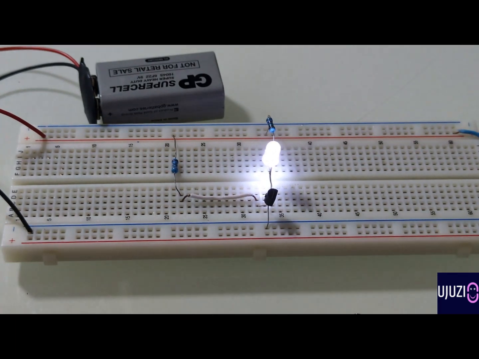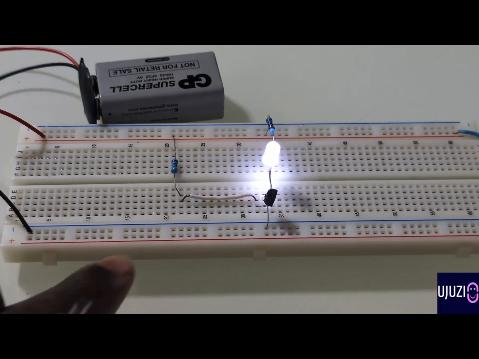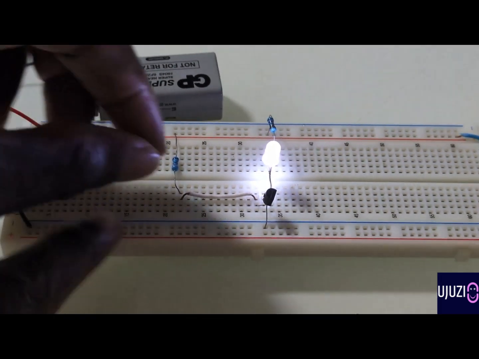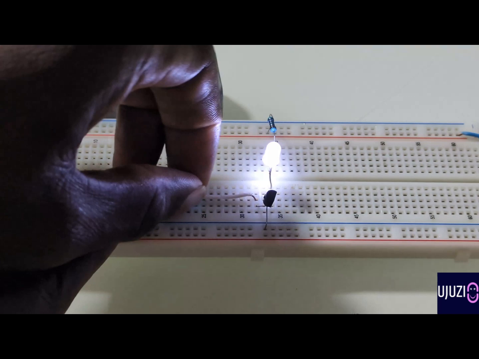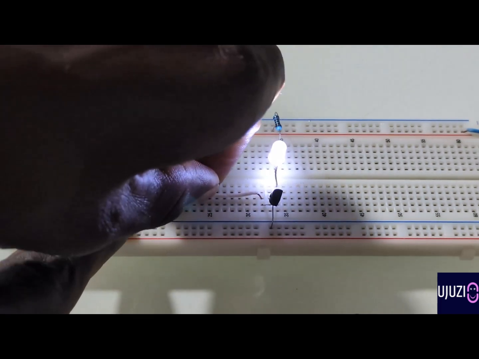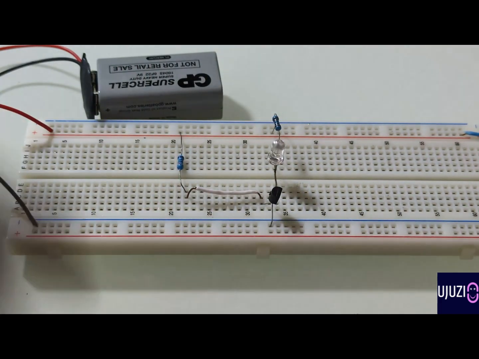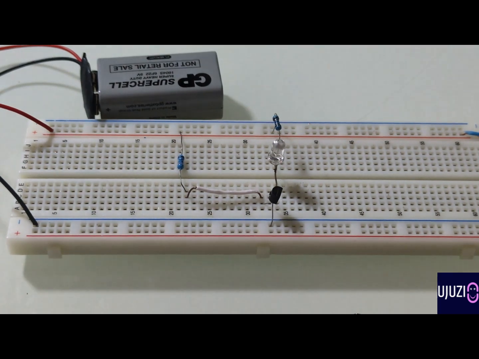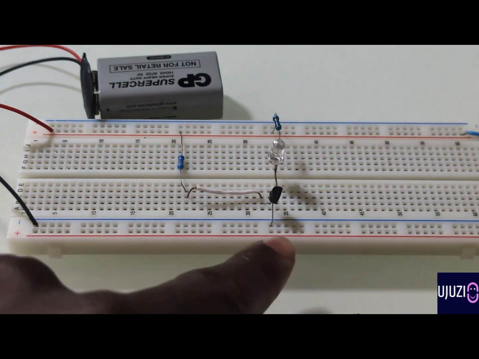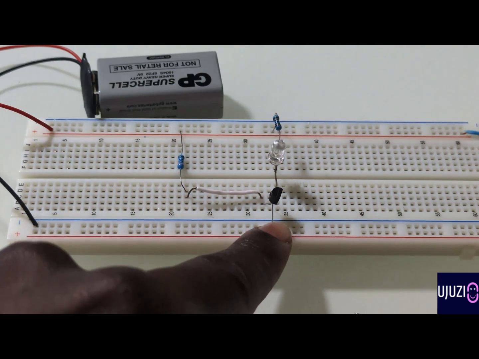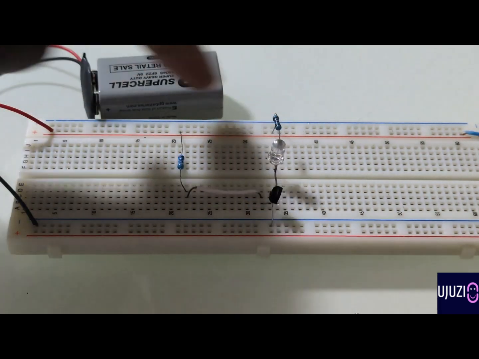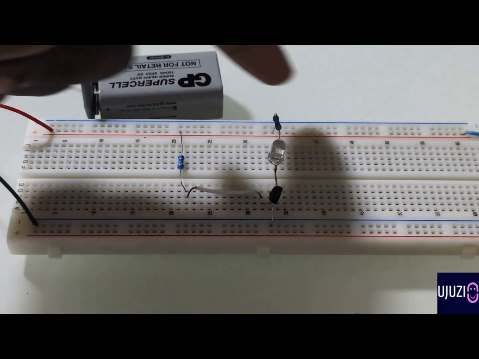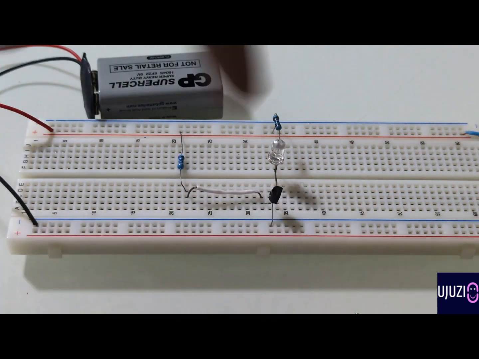If I want to take it off again, if I remove the base connection like this, you can see that the LED is not lighting, even though this transistor is connected to the negative terminal on this side and the resistor here is connected to the positive terminal, meaning we have a complete circuit on that path.